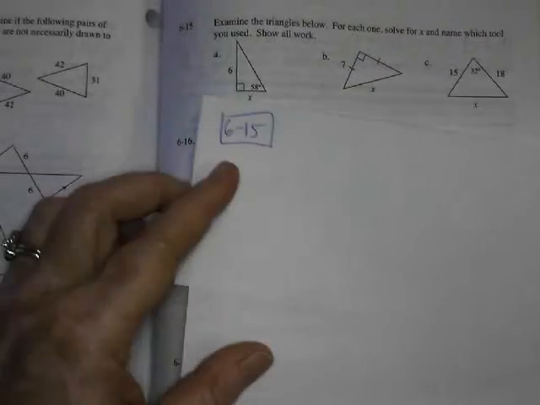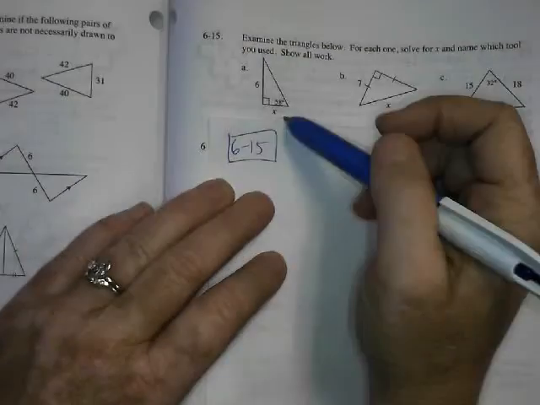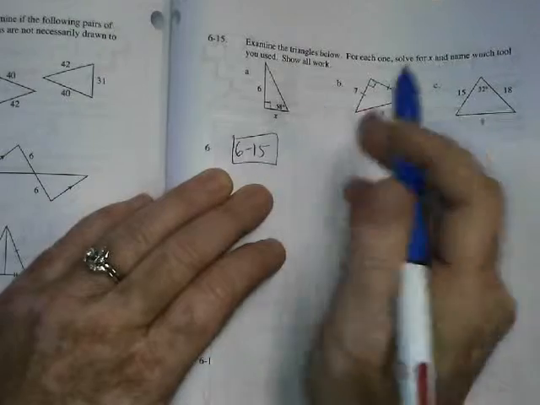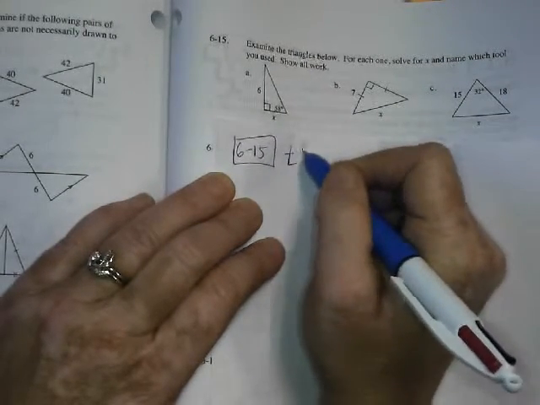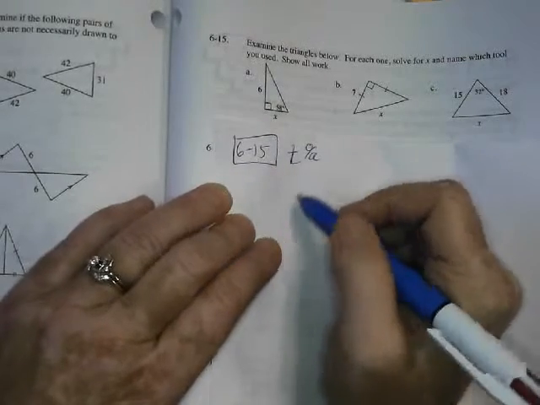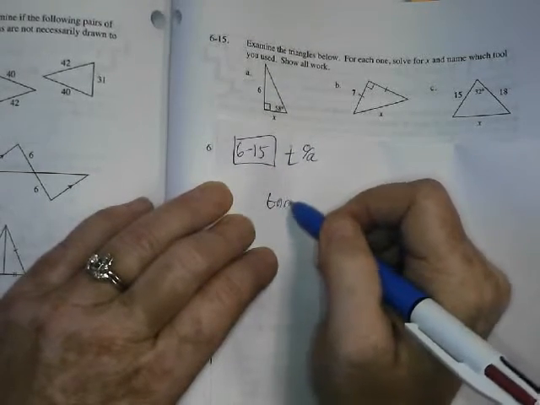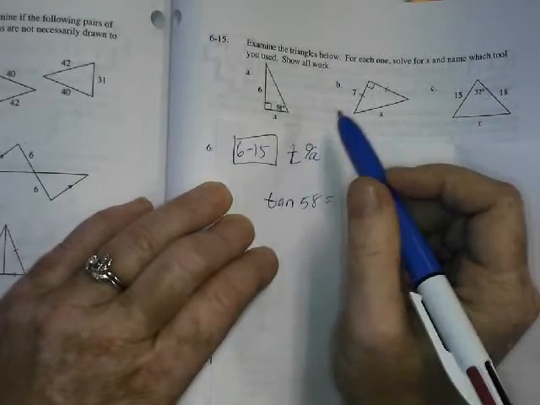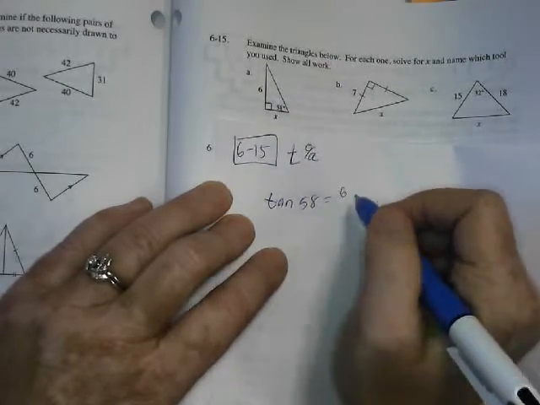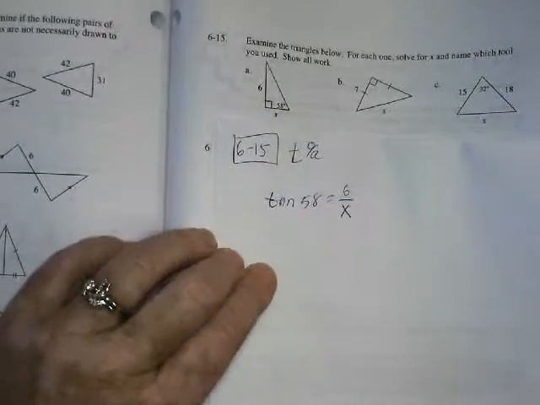So, 15, opposite, adjacent, you're right. So it's going to be 3.75. TOA, so I have to go tangent. Tangent 58 equals opposite over... where's the opposite? 6 over x. I did that backwards.